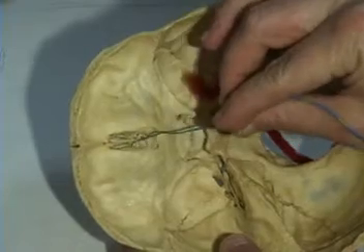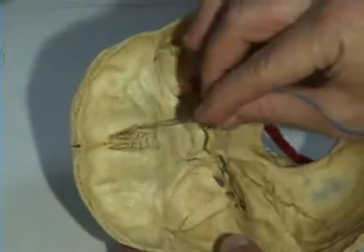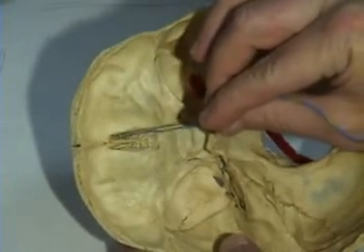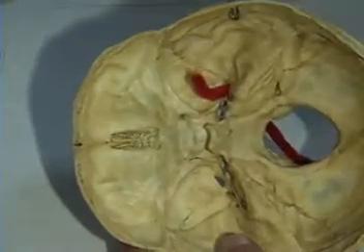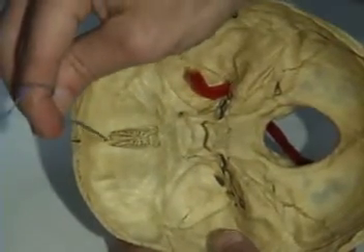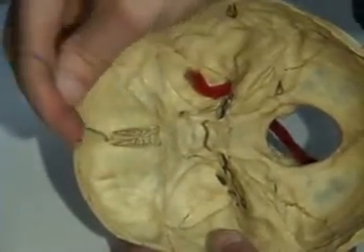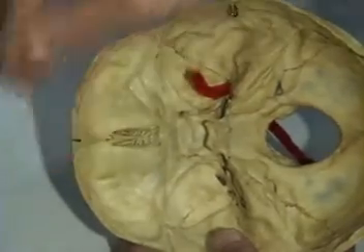In the midline, there's a projection called the crista galli, or rooster's comb, that attaches to the anterior part of the falx, and a small blind hole called the foramen cecum, cecum meaning blind, right at the anterior part of that.